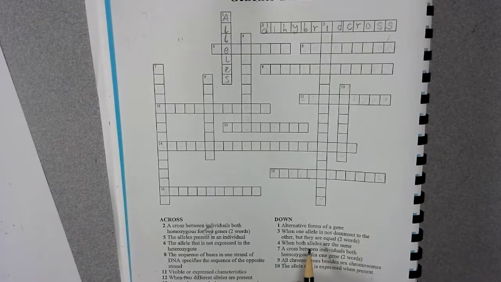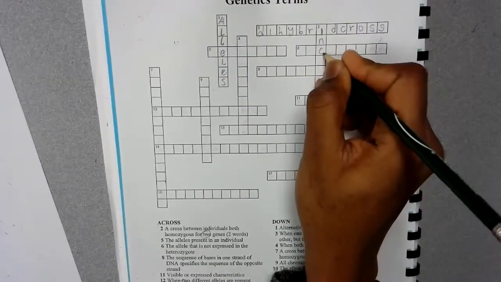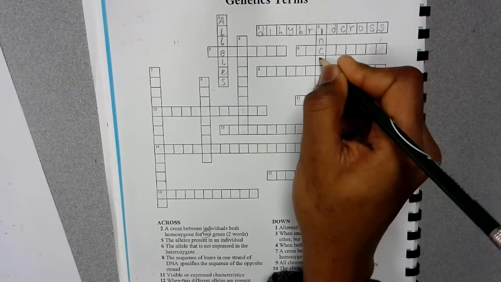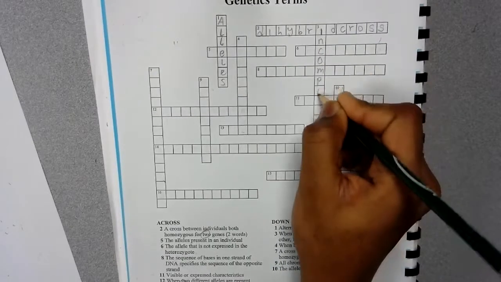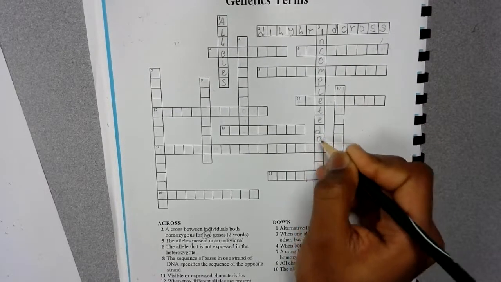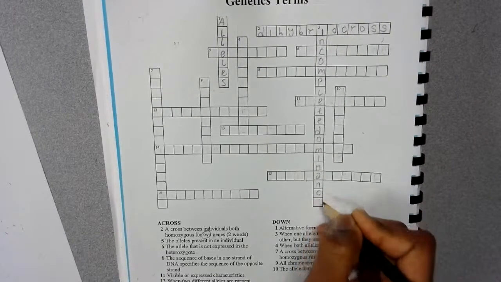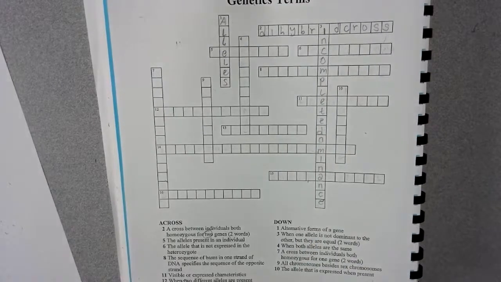Number three is when one allele is not dominant to the other, but they are equal. That's incomplete dominance. When one is not dominant to the other, but they are completely equal, that's called incomplete dominance. Number three is incomplete dominance. I-N-C-O-M-P-L-E-T-E, D-O-M-I-N-A-N-C-E.